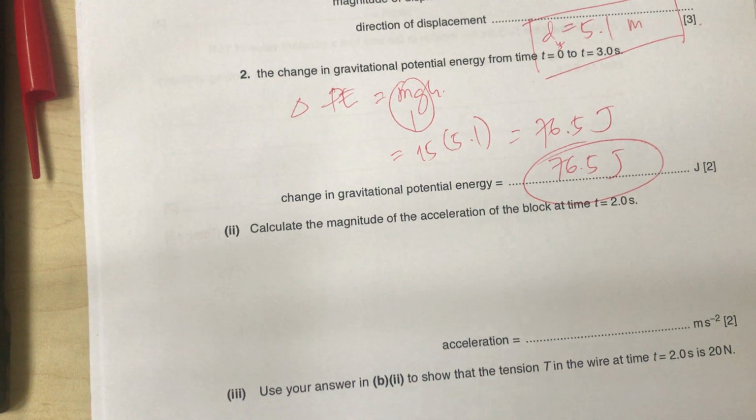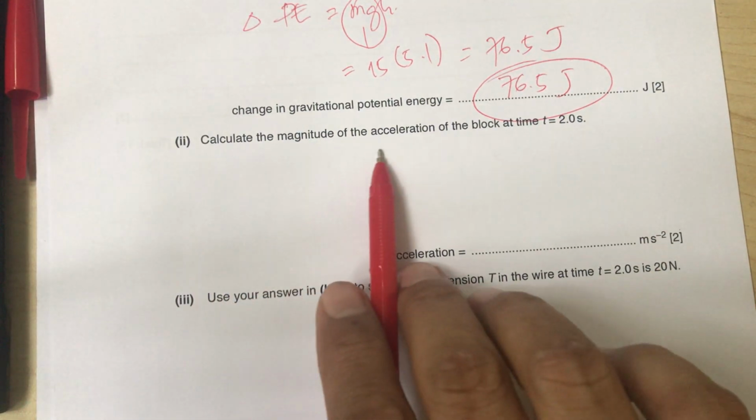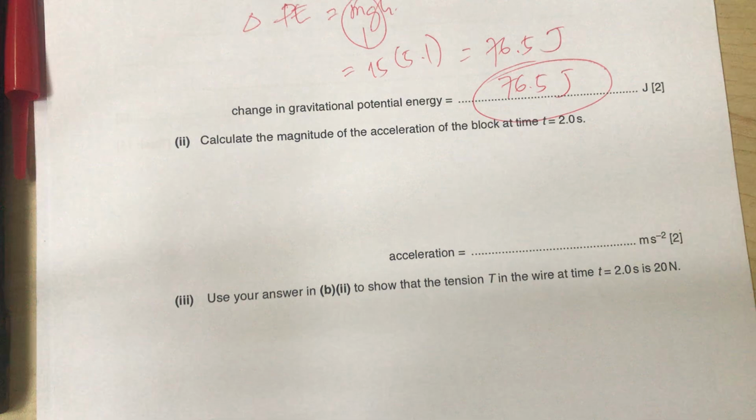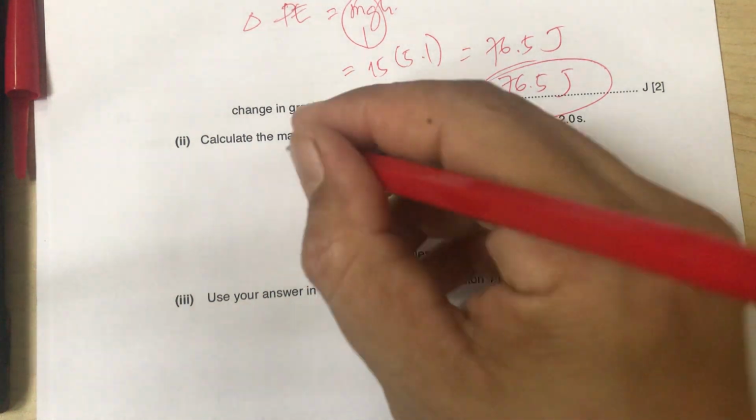Question ii: calculate the acceleration of the block at time 2.0 s. Acceleration equals delta v per delta t.